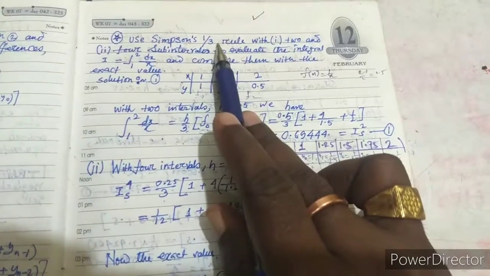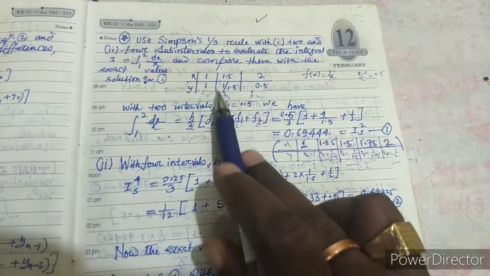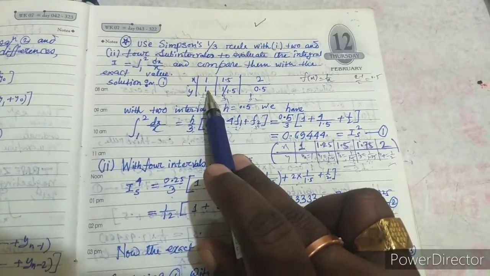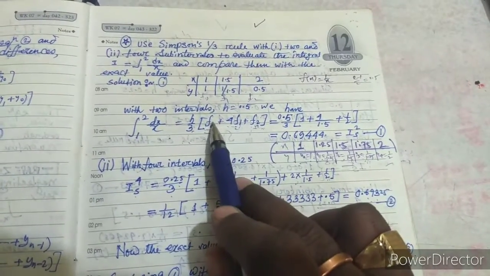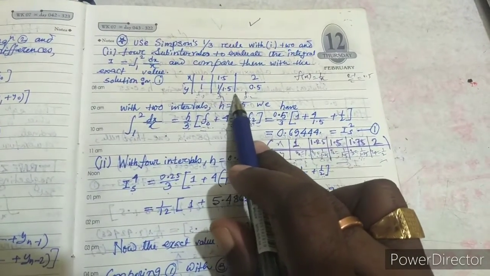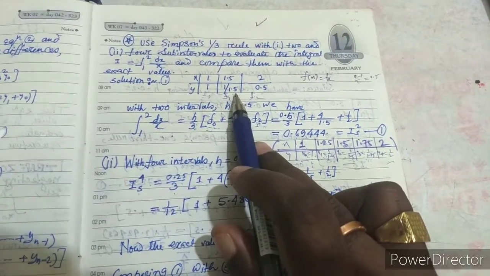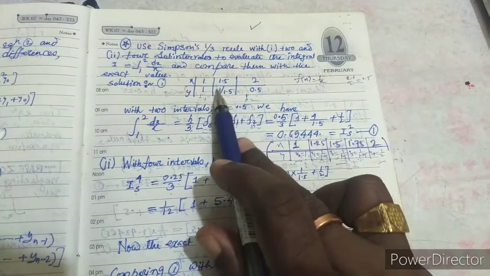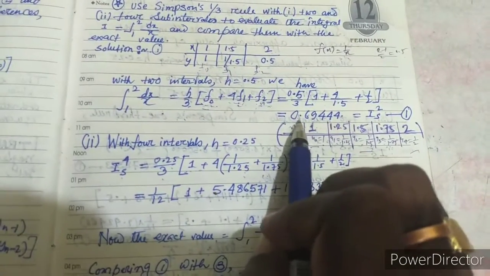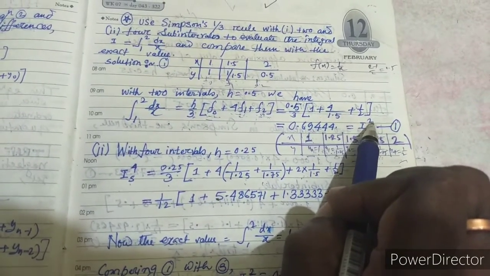Here is the Simpson 1/3 rule. Use the Simpson 1/3 rule, not the trapezoidal rule. So that's why it is h by 3. And you know, in the case of Simpson 1/3 rule, as I said to all of you, the first value and last value are multiplied by 1, that is 1 and 0.5. The middle values: odd suffixes are multiplied by 4 and even suffixes are multiplied by 2. So this is y0 and this is y1, which is an odd suffix, so it is multiplied by 4 here. After we calculate it, we get 0.6944. This is for the 2 subintervals.